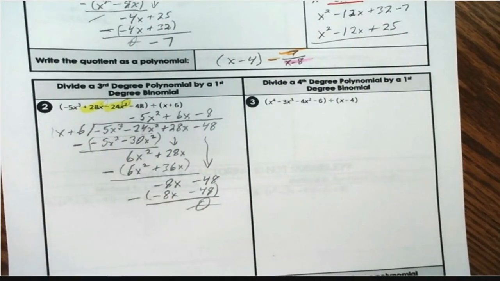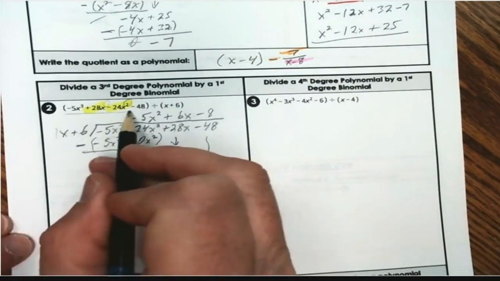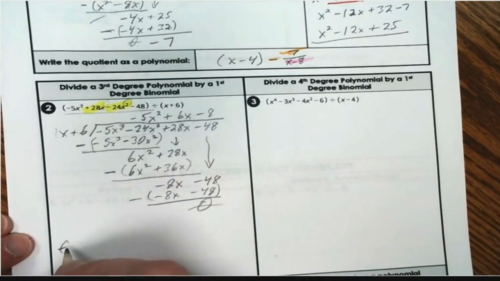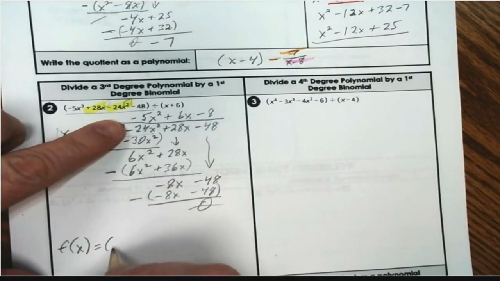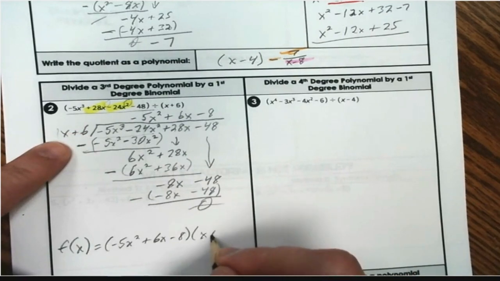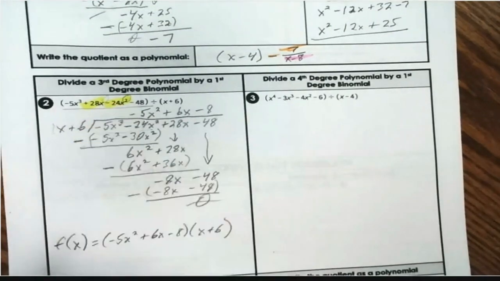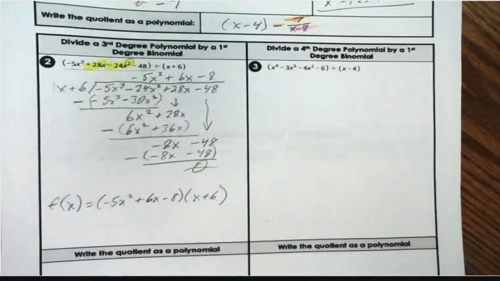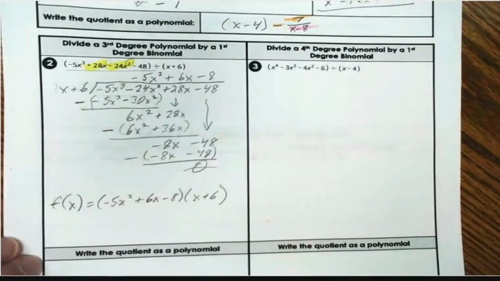So that means if you took that and factored it, it would be negative 5x squared plus 6x minus 8 times x plus 6, because if you multiply those back together, you should end up with this. There's no remainder, so these are the factors of this third degree polynomial.